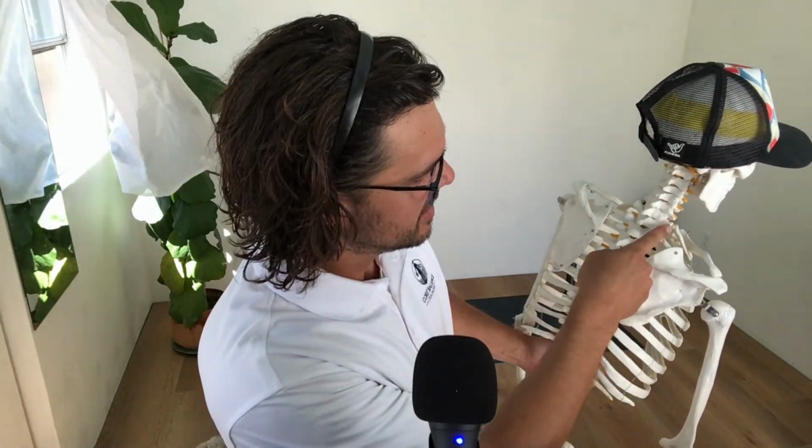The thoracic spine is where the rib cage starts. That's by definition. The thoracic spine has ribs attached to it, and so every thoracic vertebra has a rib attached to it. So it starts about here and goes all the way down to about here, and that's where the lumbar spine starts. The natural kyphosis in our spine is in the thoracic spine, and so that's where we're going to be focused today.